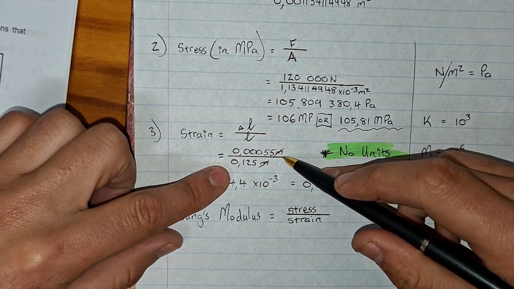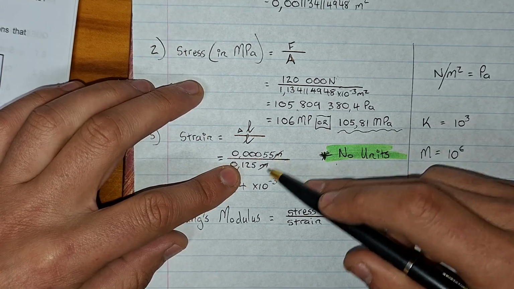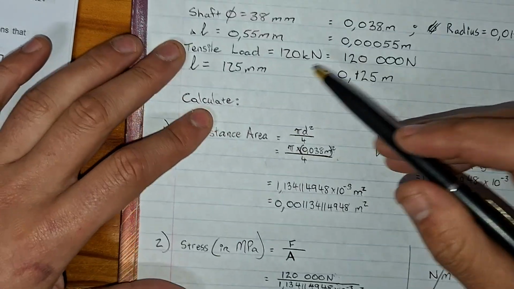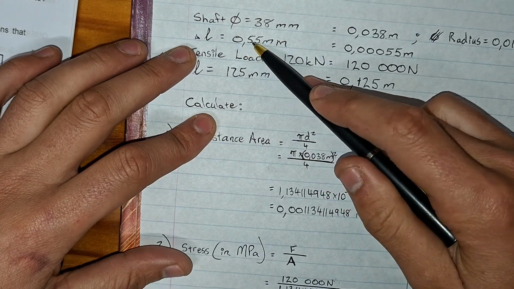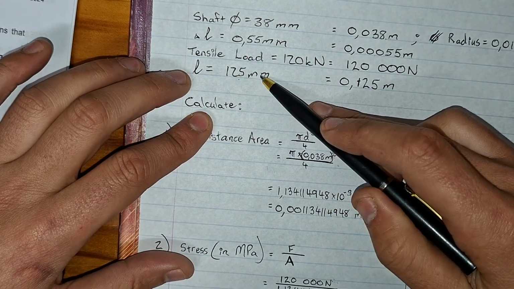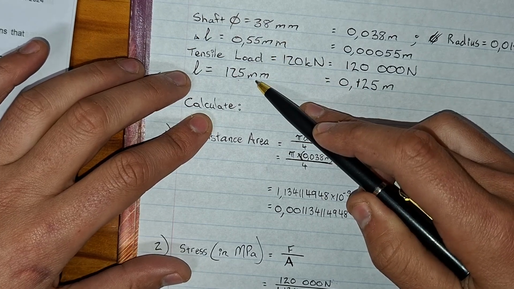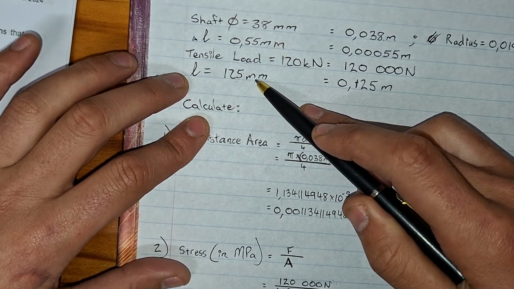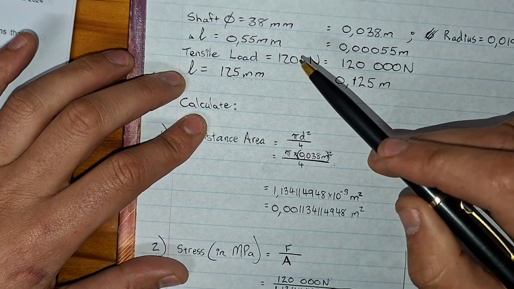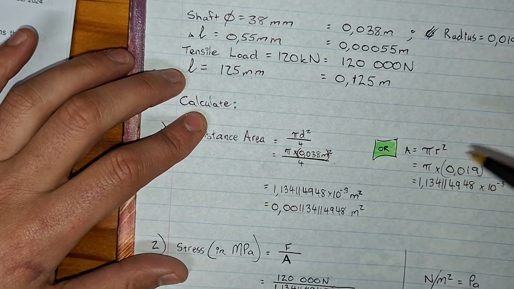It might also have happened that instead of using the converted value of meters divided by meters, you might have taken the value of 0.55 millimeters divided by 125 millimeters. So then the millimeters would still be cancelling out with millimeters. But do not ever change a value of millimeters divided by meters or meters divided by millimeters.